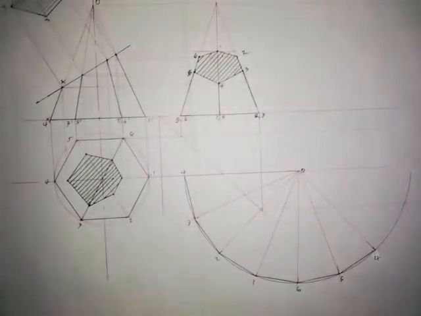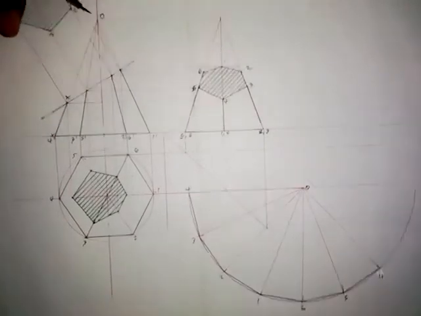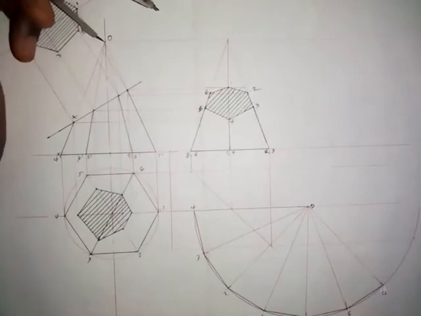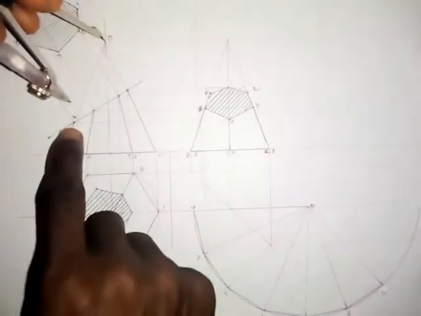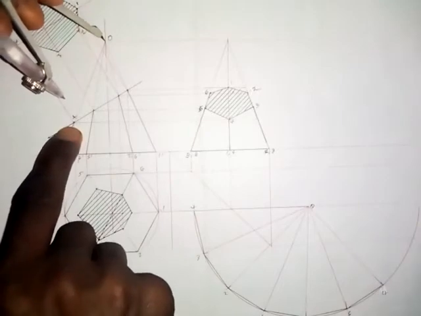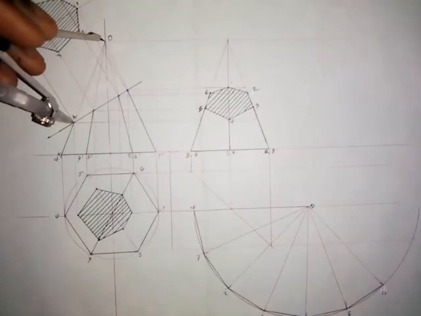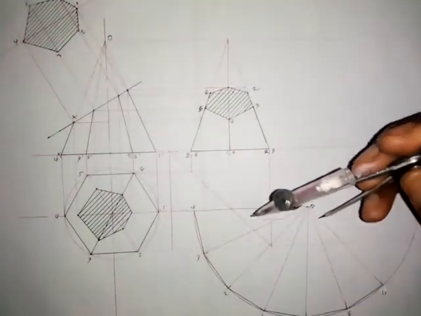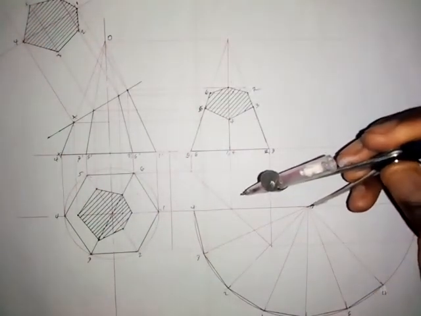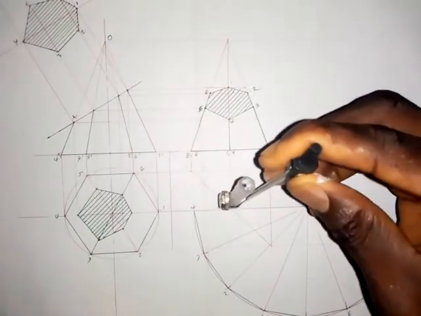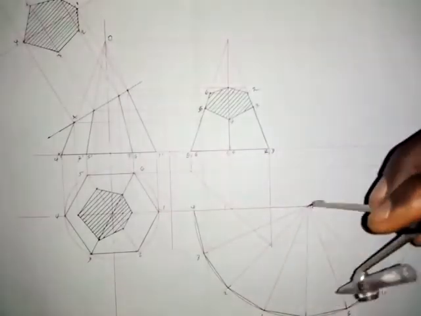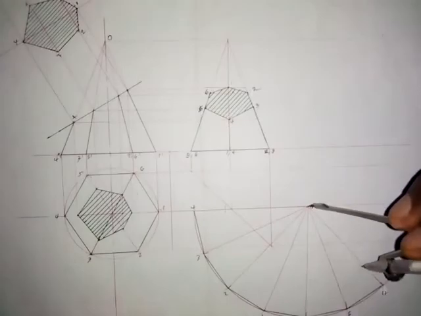Okay, so after you have done this, the next thing that you need to do is put your compass at point O here. Extend to this point where the cutting plane touches line 4. I believe you can see it. Then you bring the compass to point O here. You make an arc here on 4. So we have 4 on both sides. You also make an arc here on this 4.